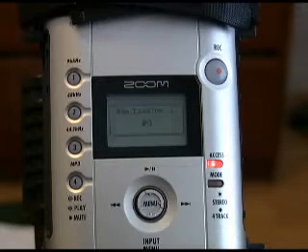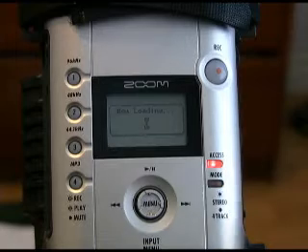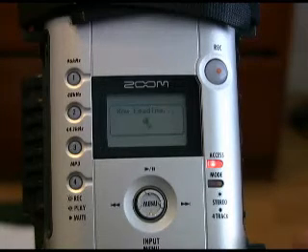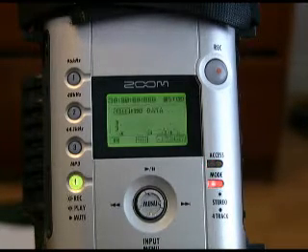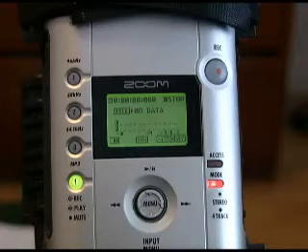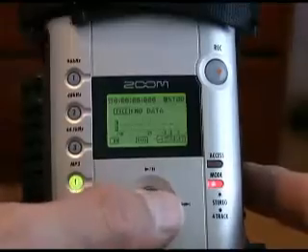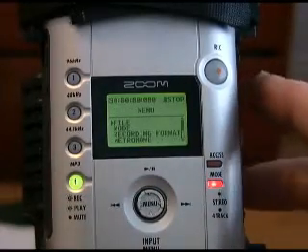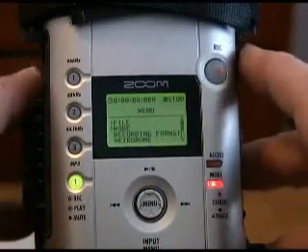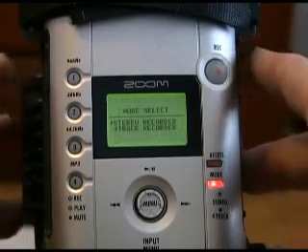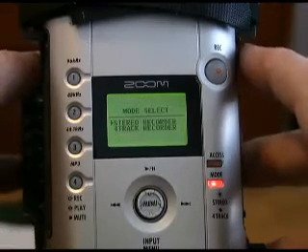Note, my microphone is on high. My two inputs here are both off. Okay, so you get at this by pushing the menu button in. And the file, I never use. Mode is either stereo or 4-track. I always use stereo.